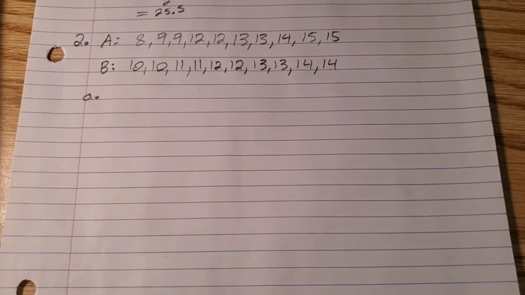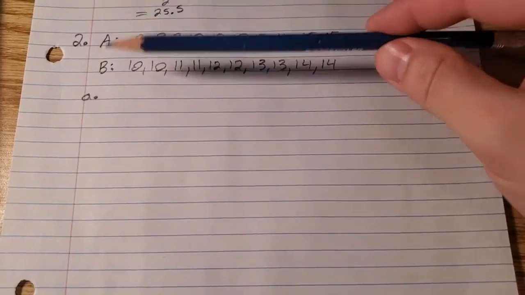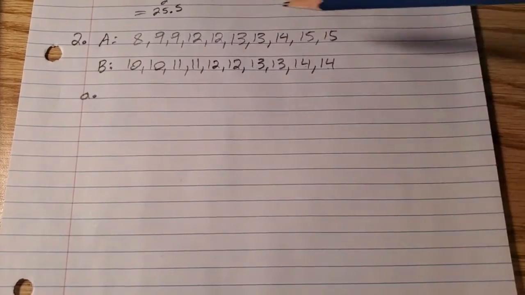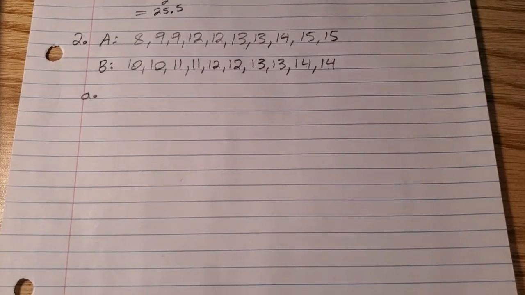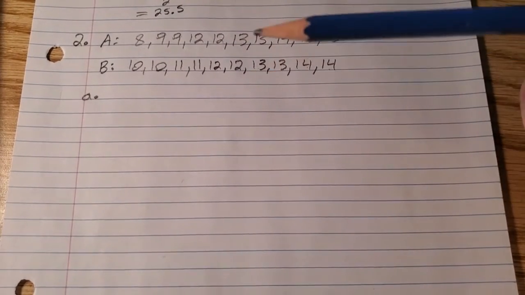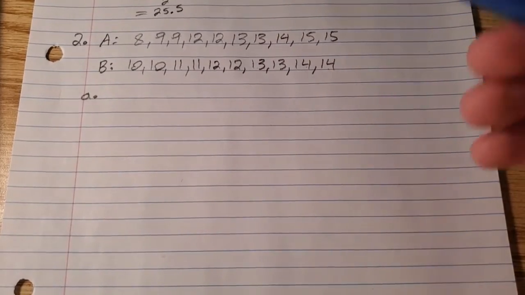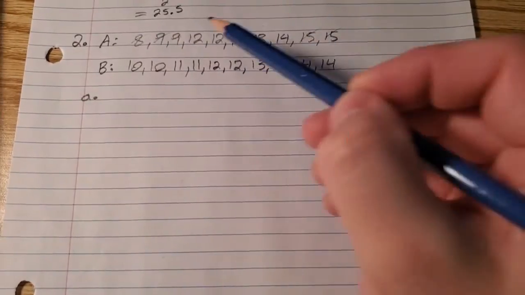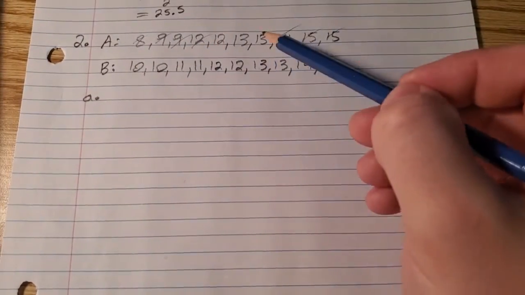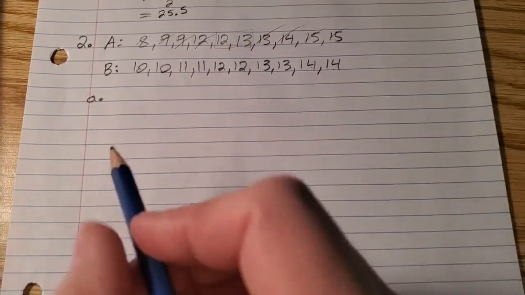All right, we have a bunch of grade 7 students, and there's class A and class B. These are the marks that they got out of 15 on a quiz. The same quiz both classes had. We need to find the median mark for each class. Looking through, we take one from the top, one from the bottom until we get to the middle. Now there's 10 students, so that means it's an even number. So we're going to have to find the average of these two.